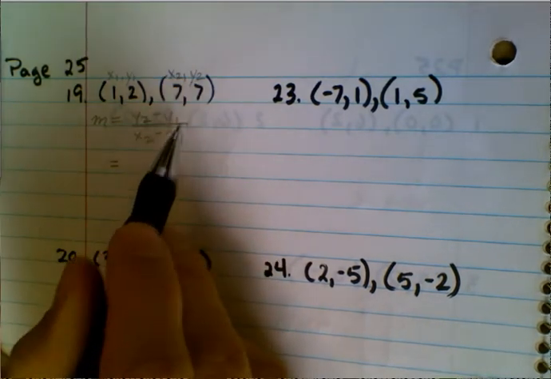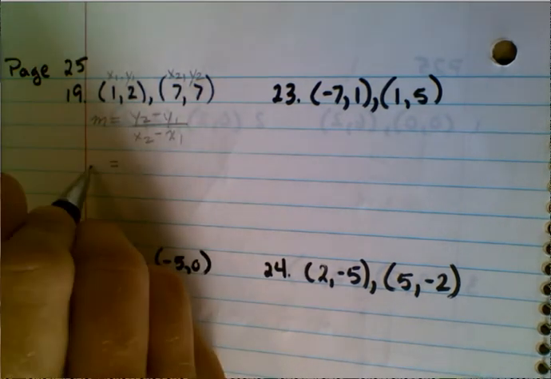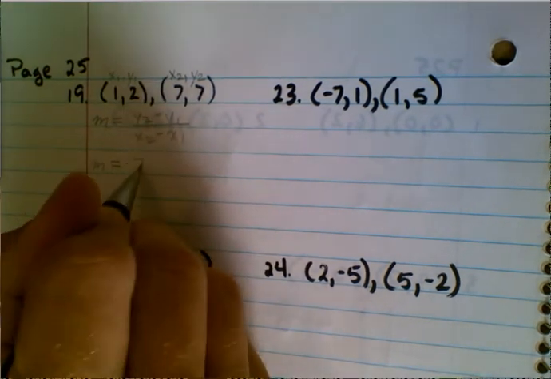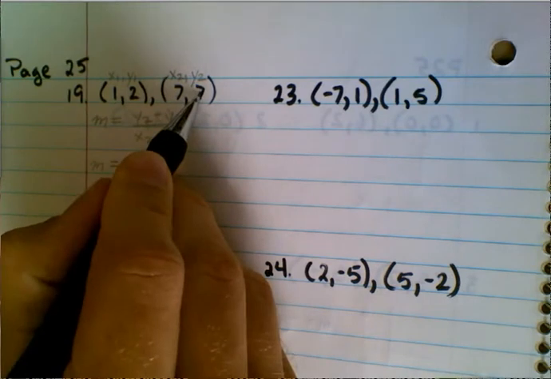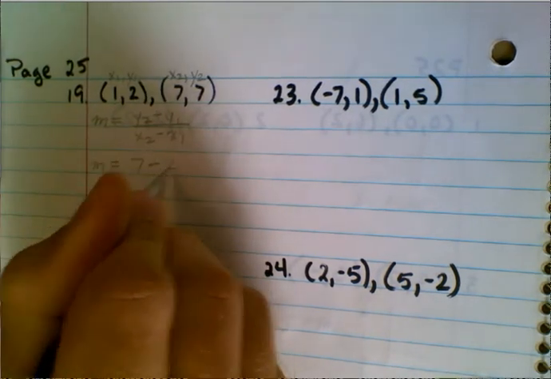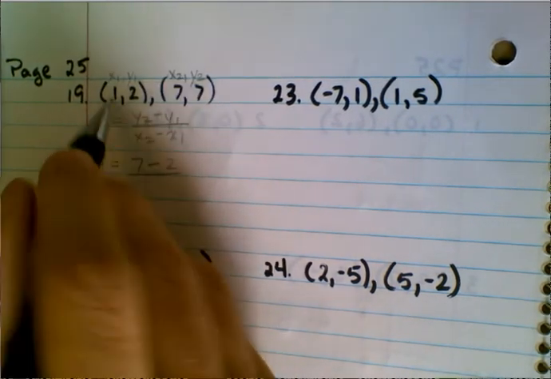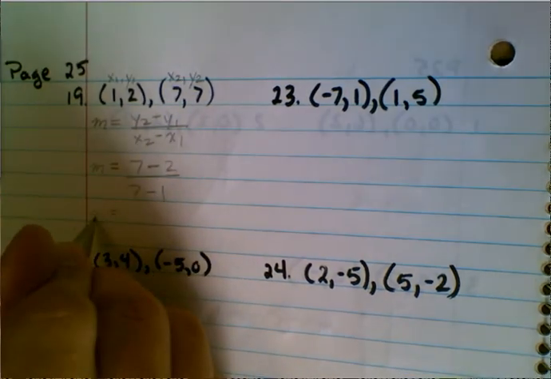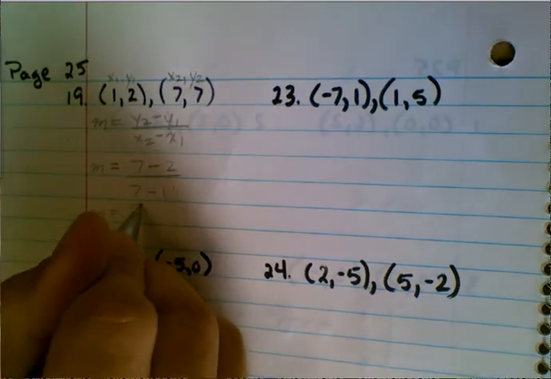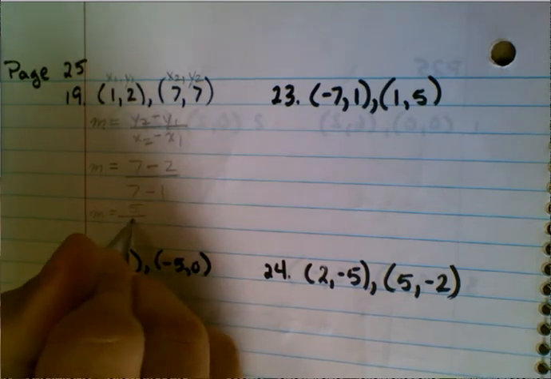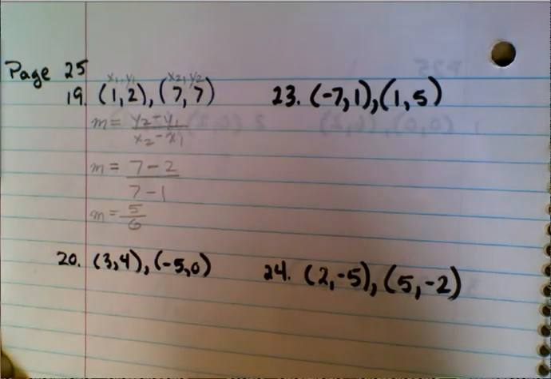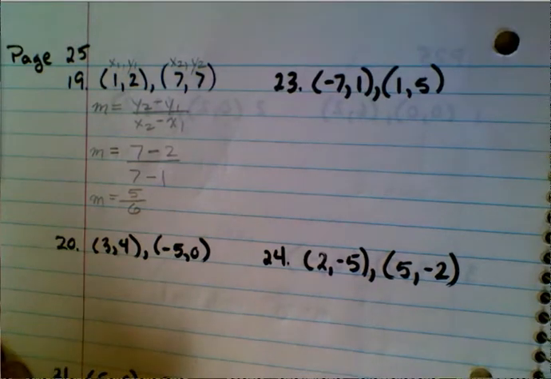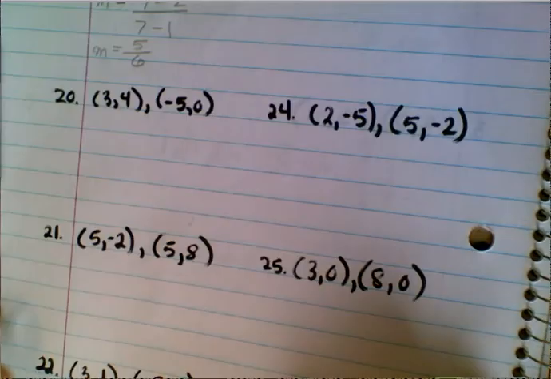So from here, all we do is plug in the numbers. So m equals 7 minus 2 over 7 minus 1. And on the top then we have 7 minus 2, which gives us 5. And on the bottom, 7 minus 1 is 6. Let's move on to number 20.